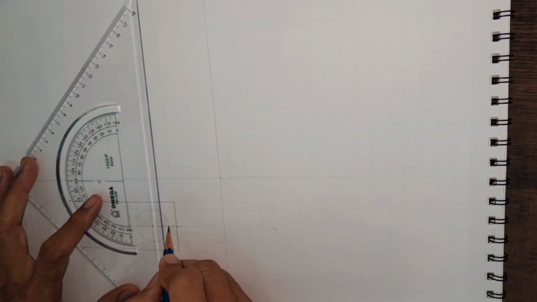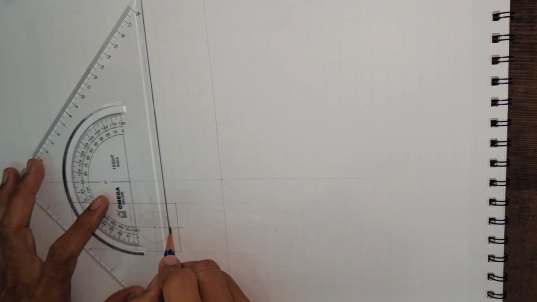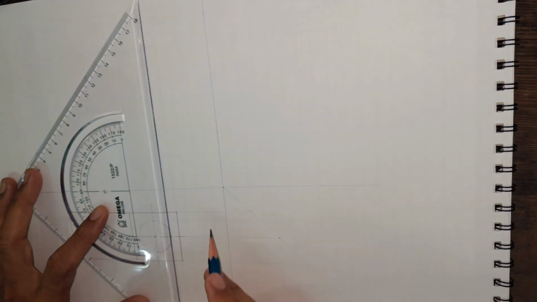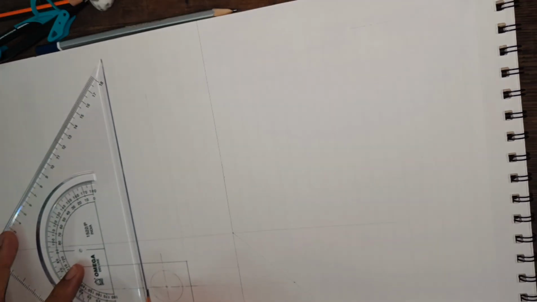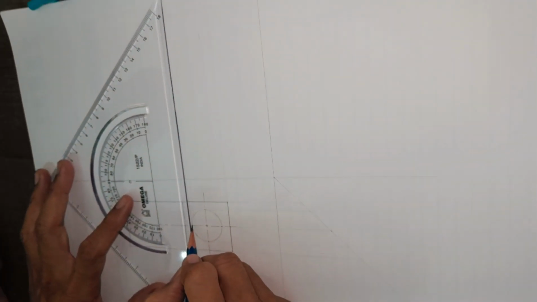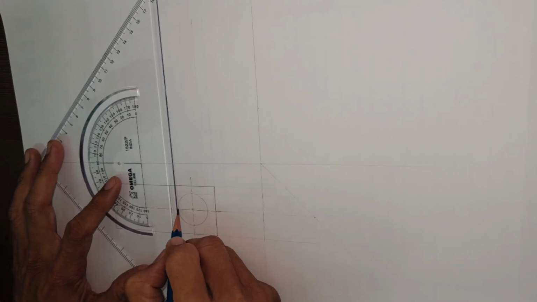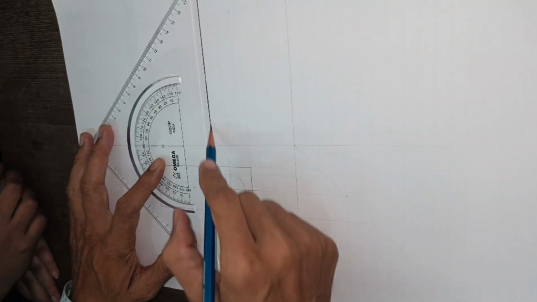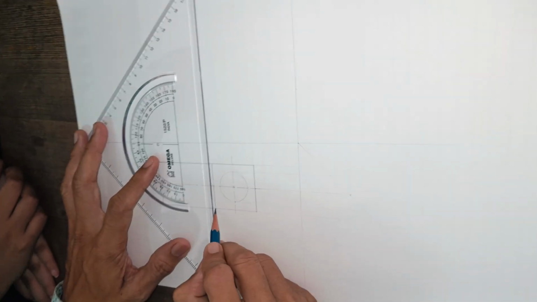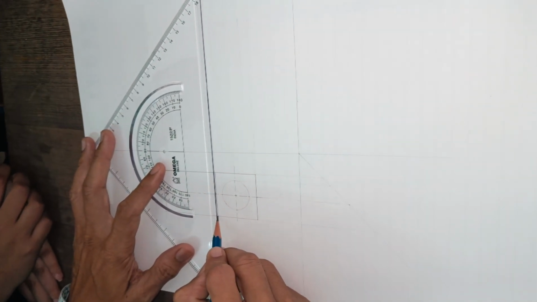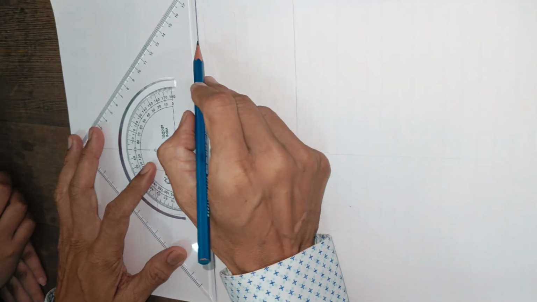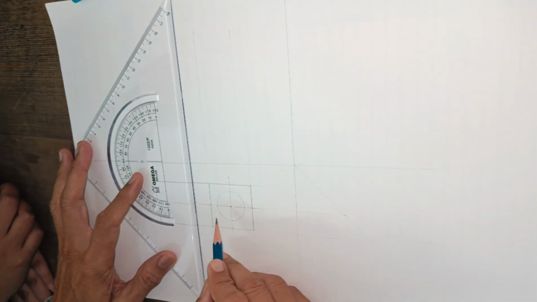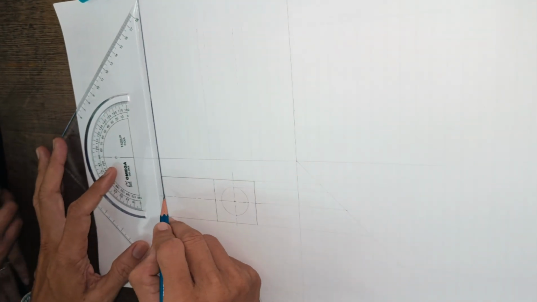Then this point of tangent, okay. Then the next one. I hope you will be able to do this. Will you? Will you be able to draw it now? Okay. Then this line. This one.